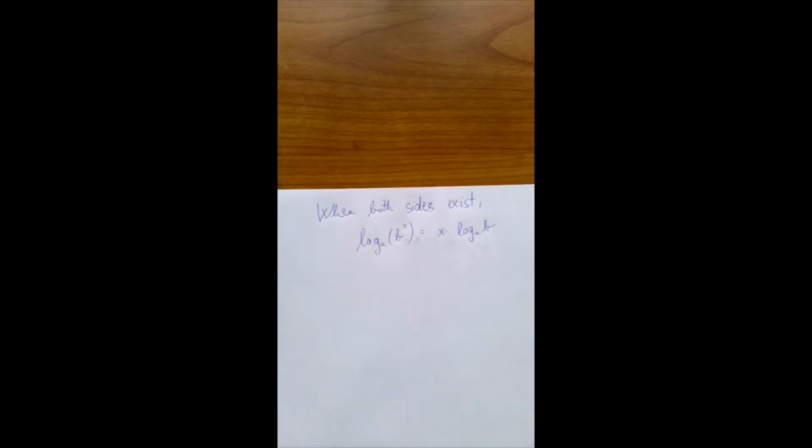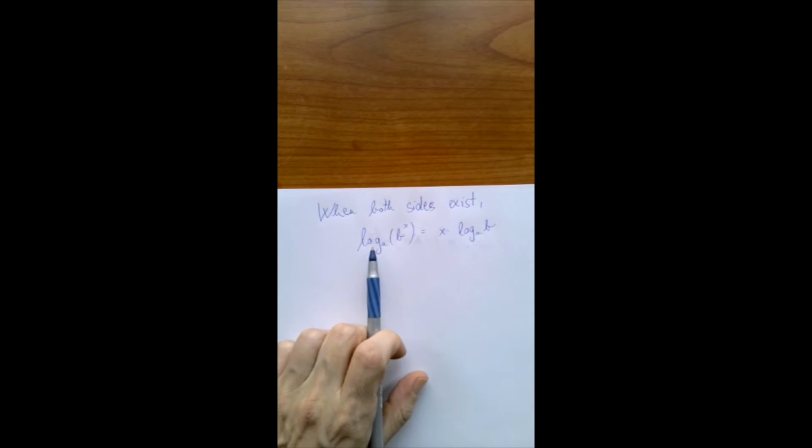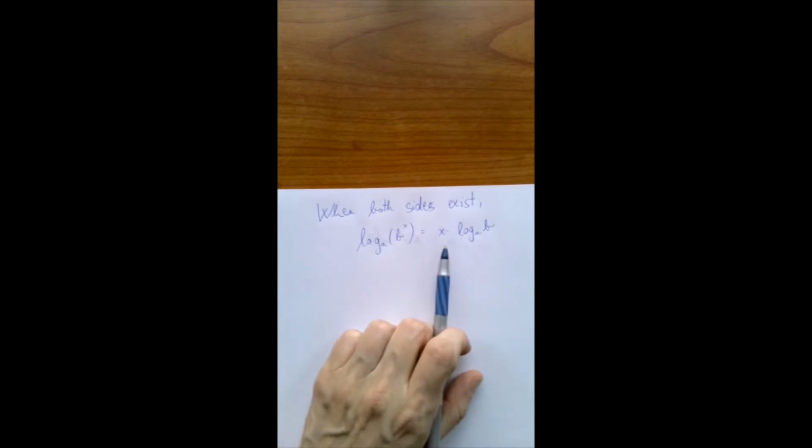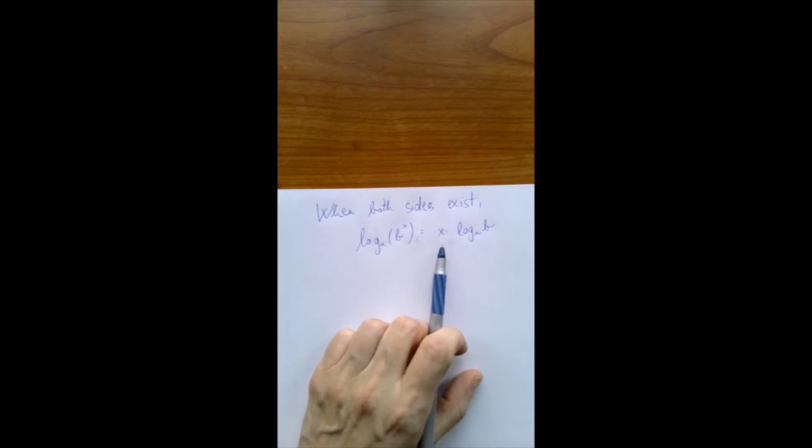This newly found identity is very useful because if you notice, this will allow us to sort of drag things down from the exponents. We're going to soon see exponential equations in which unknowns are often in the exponent, and then taking a logarithm would be one way to shake them down to the baseline.